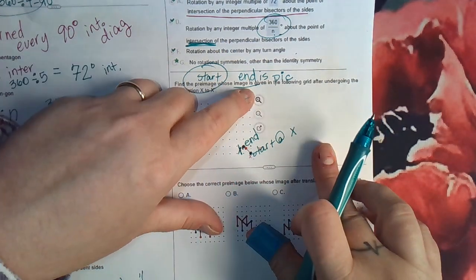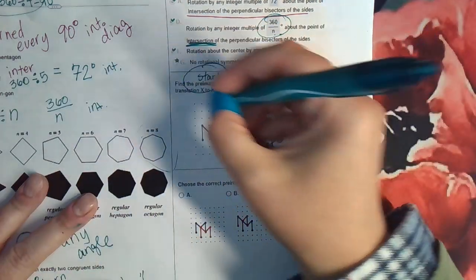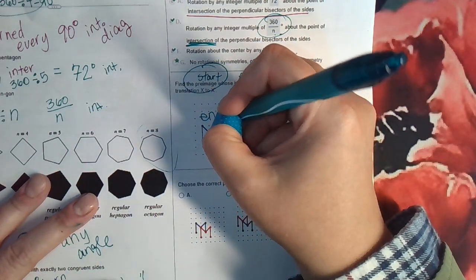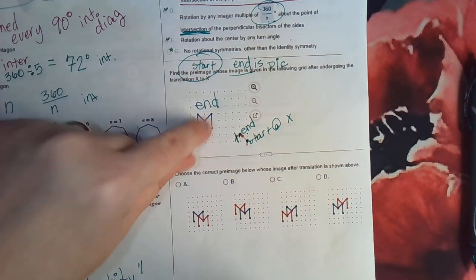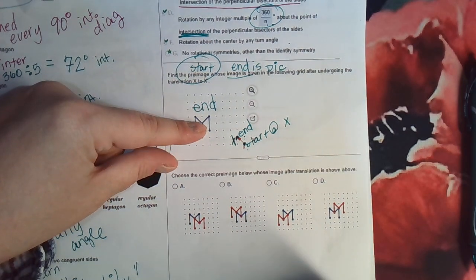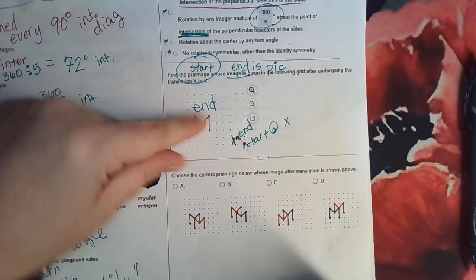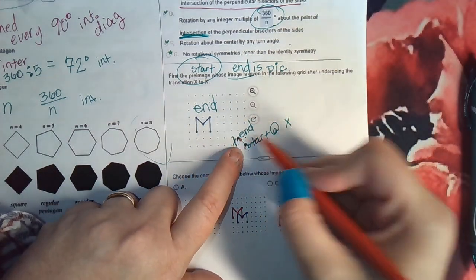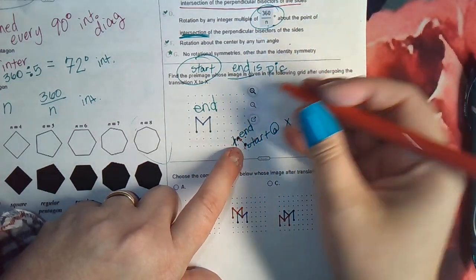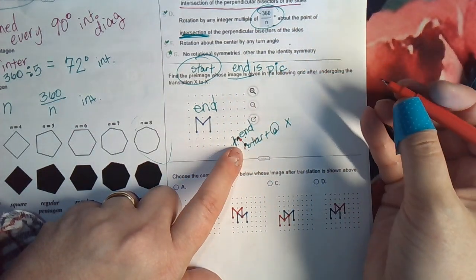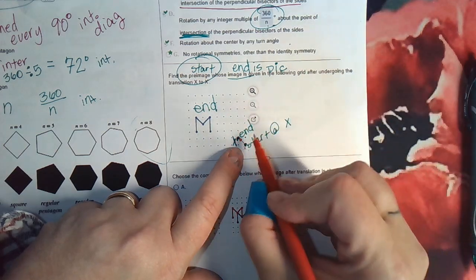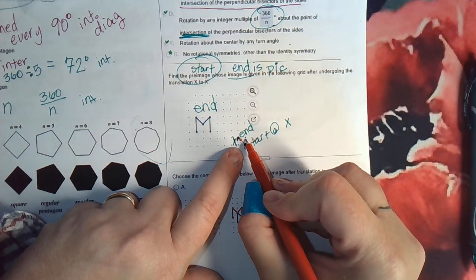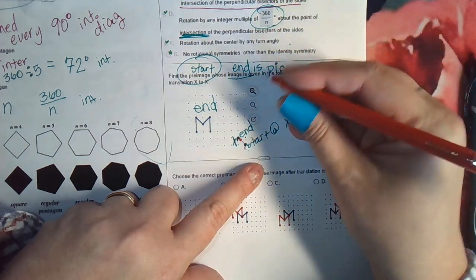This M is the image or the end. Okay, so it's saying, what did we have before the end result? So it's like we're going backwards. To get from the end, we have to go to the right one, down one.